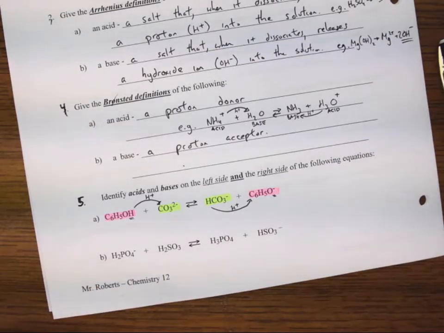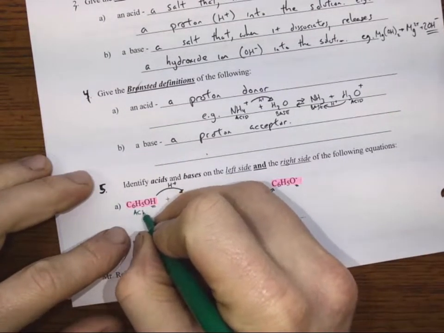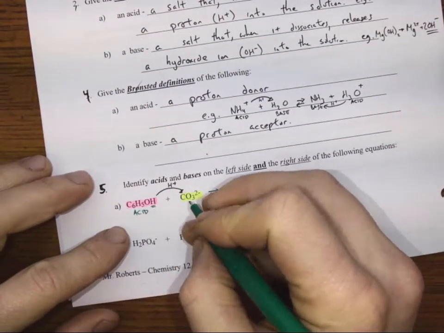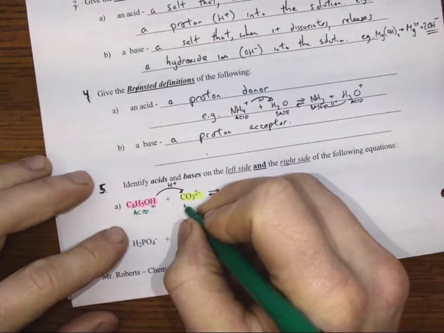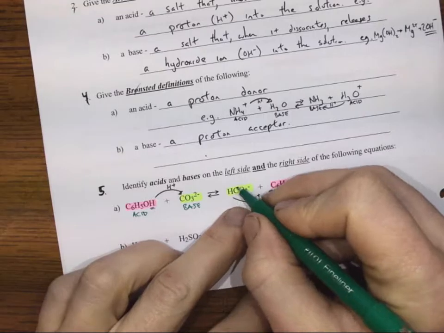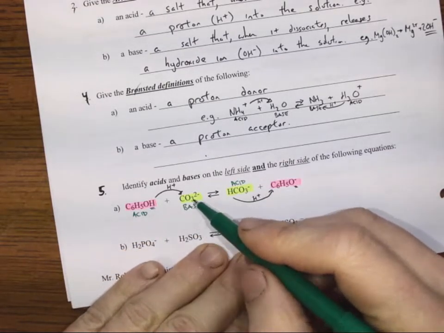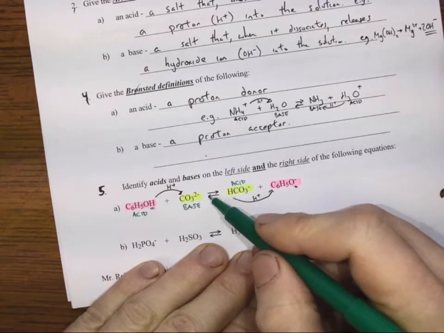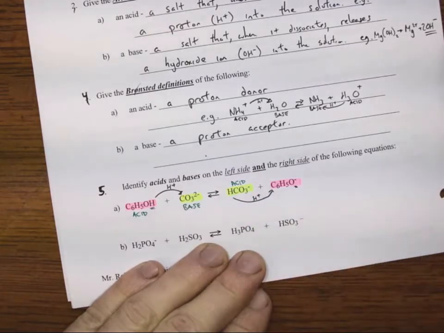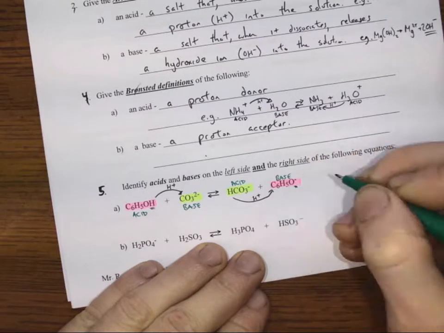So as a result, because this guy is donating a proton in this case, we're going to call him an acid. And these guys accepting protons, we're going to call a base. And this guy, the bicarbonate, is now donating as an acid. When we move left in the backwards direction to form these guys again, because they live in equilibrium, this guy's accepting, so we call him a base.